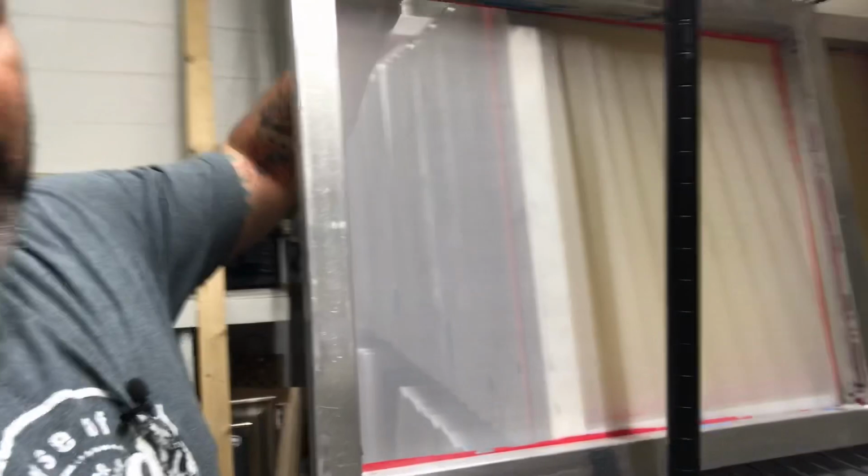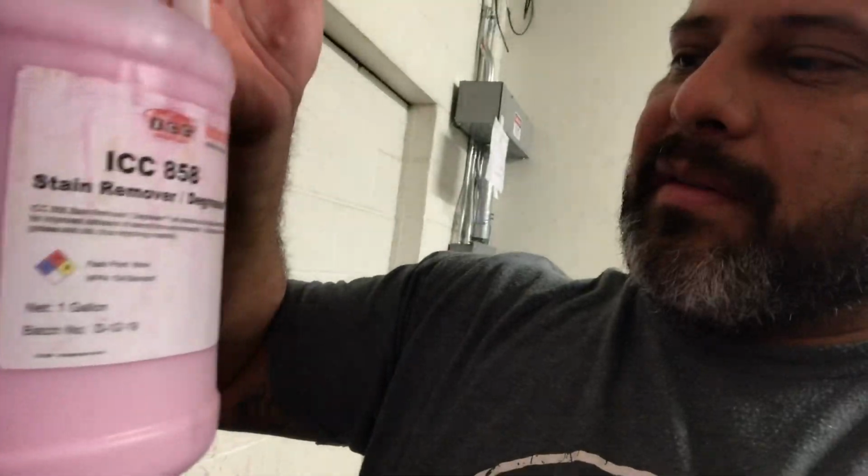You will need products to clean these. When you receive them, you will need a degreaser, some type of degreaser. Let me show you what I use. I use ICC 858 stain remover degreaser. You need a lot of chemicals. So when you get these, you have to order some of these. They sell them in packs of 6, 12, or you could just buy one at a time. I buy them by 6 at a time for like 90 something bucks from US Gold, or I don't remember the website, but I'll probably post it on there.